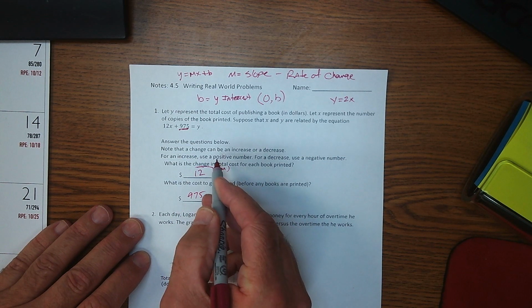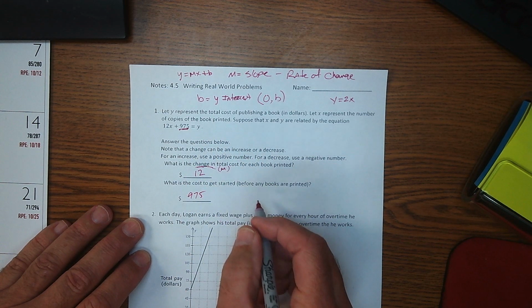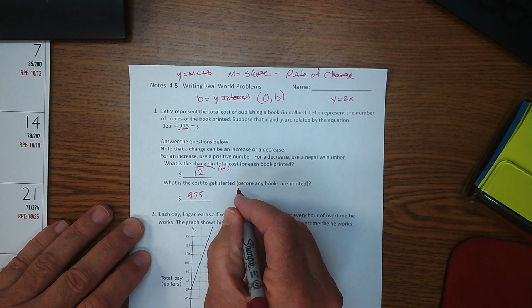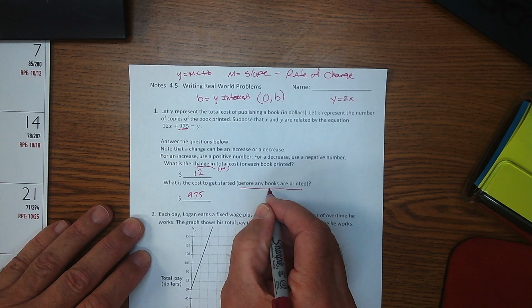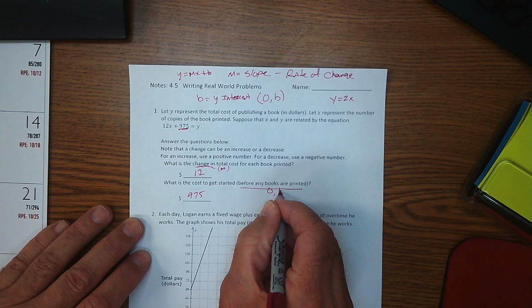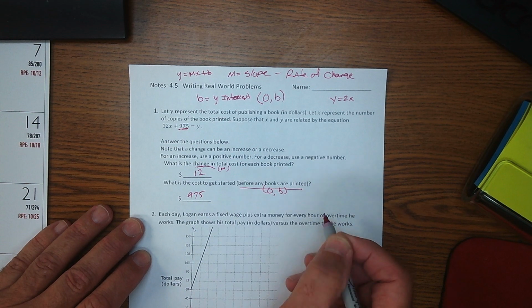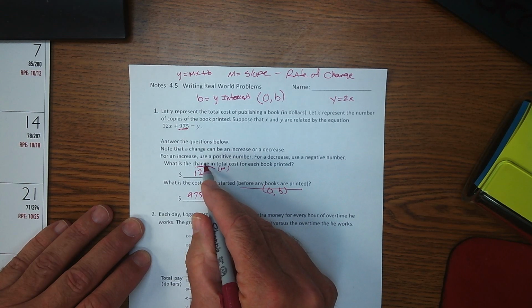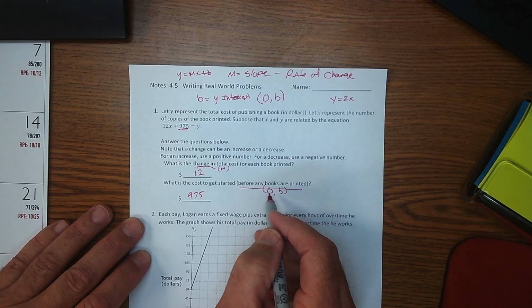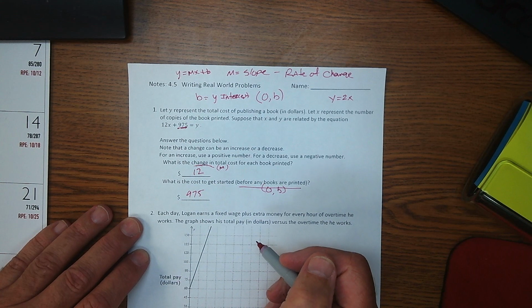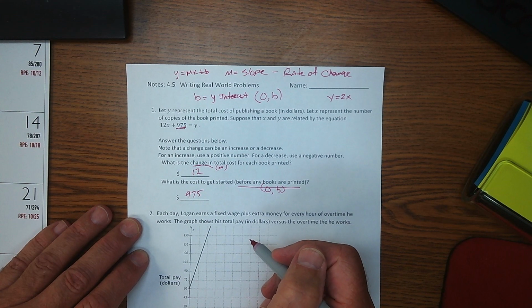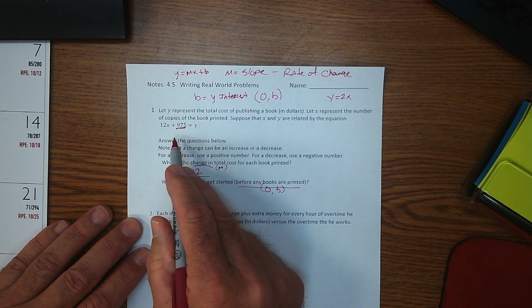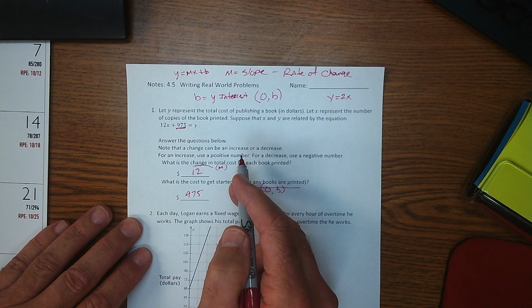So the equation will tell us these numbers. Okay? This is called the 0 question. Okay? Before any books are printed, we're at 0, which means 0 is the y-intercept. Okay? I call that the 0 question. And this is my change question. Change is always my slope. 0 is always my y-intercept. Okay? Does that make sense, everybody? So like I say, that equation can tell us a whole bunch if I look at that equation. Okay?